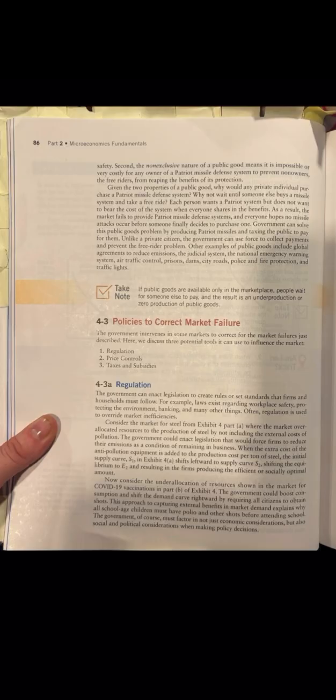4-3. Policies to correct market failure. The government intervenes in some markets to correct the market failures just described. Here, we discuss three potential tools it can use to influence the market. 1. Regulation. 2. Price controls. And 3. Taxes and subsidies.